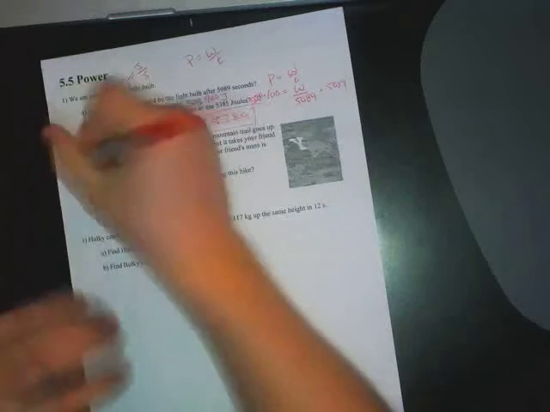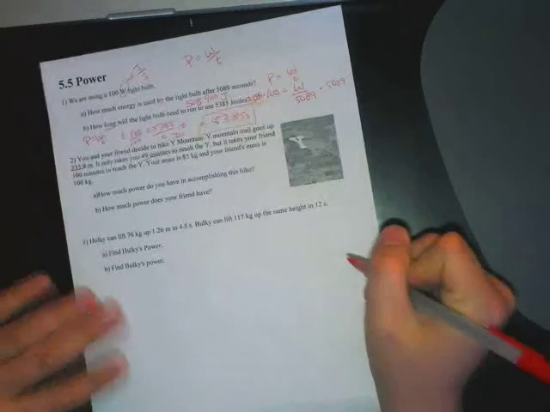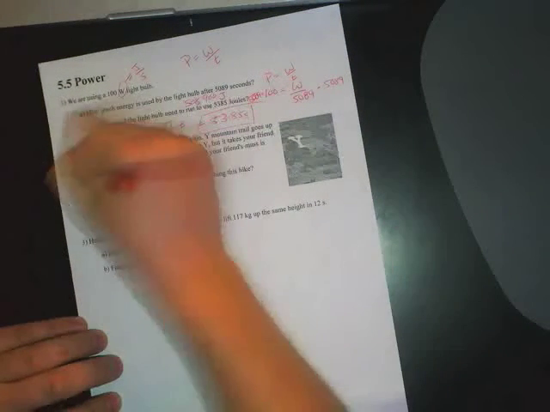Okay? You and your friend decide to hike Y Mountain. Y Mountain Trail goes up that many meters. It only takes 49 minutes to reach the Y, but your friend takes 100 minutes to reach the Y. Your mass is 85 and your friend's mass is 100.